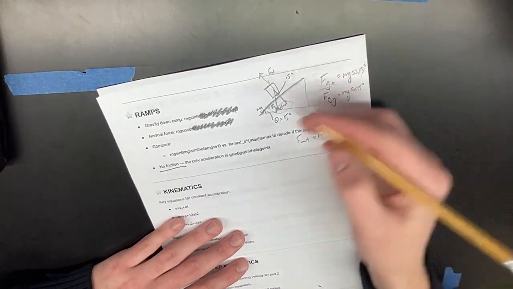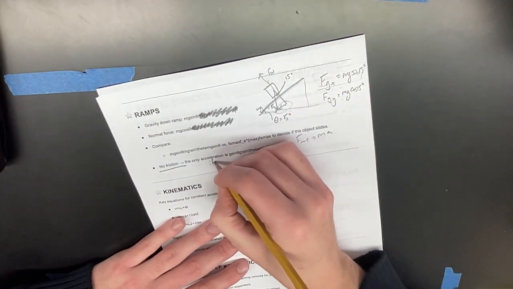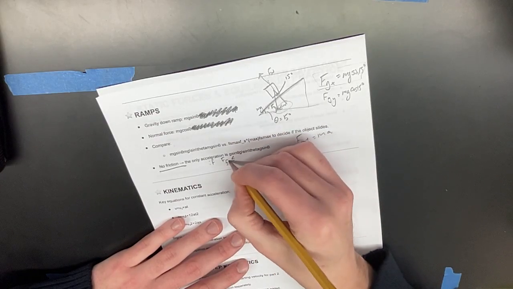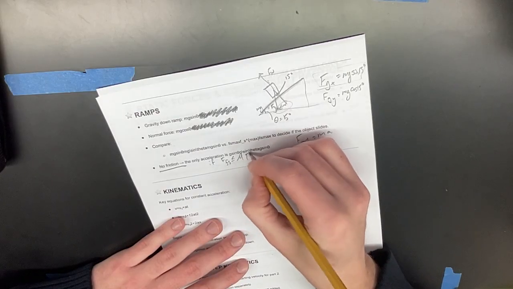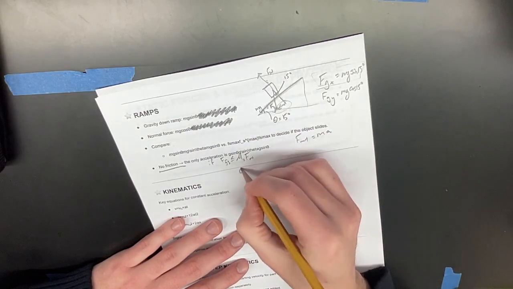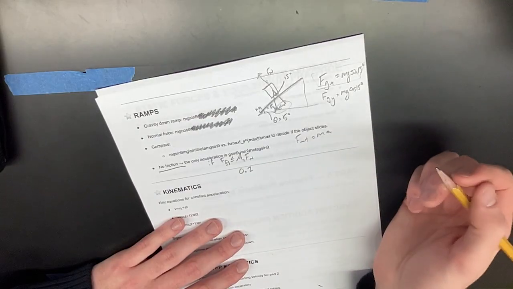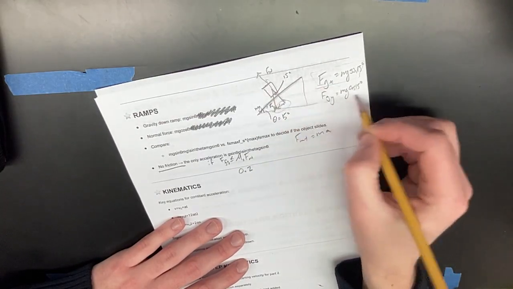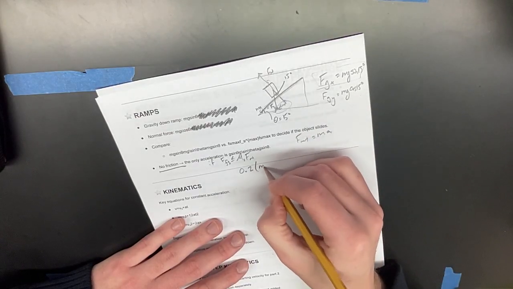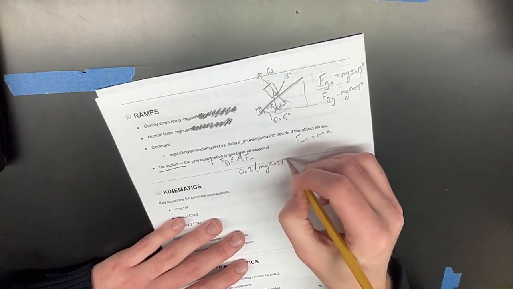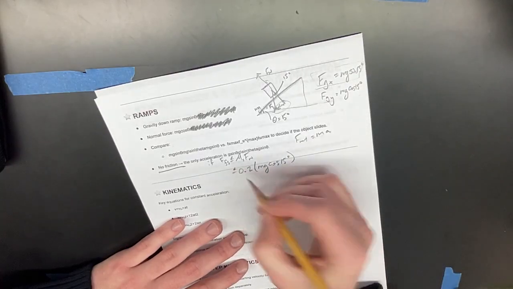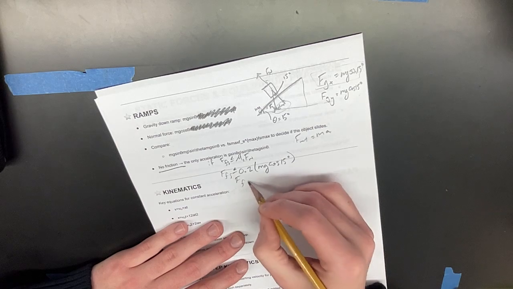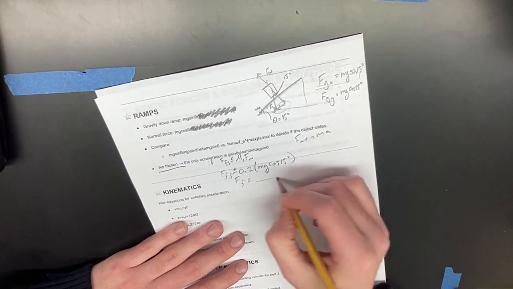But if there is friction, remember the formula for that would be static friction is less than or equal to mu times Fn. Let's say mu static, I'm just going to make it up, let's say it was 0.2. My Fn is equal to my Fgy, so times mg cosine of 15. And you'd be given numbers, and so you'd be able to calculate something.